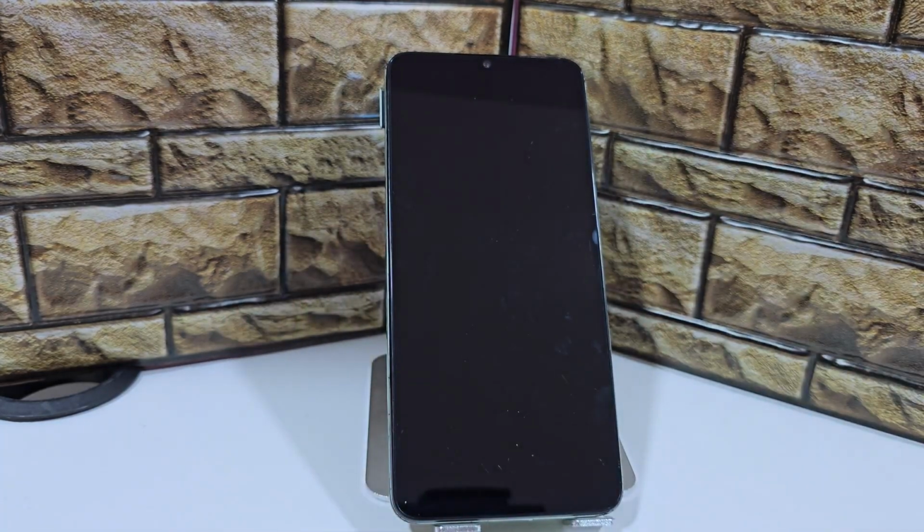Now, we're going to wait until it takes us directly to the home screen. When it takes us directly to the home screen, we'll be finishing this recovery process. Here we're going to restart it.